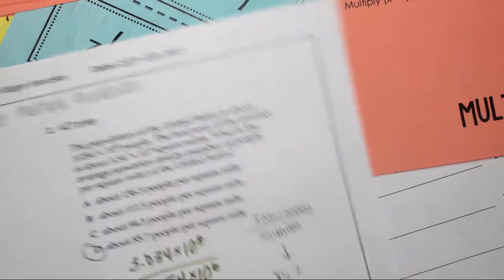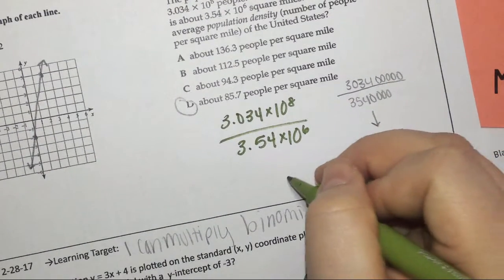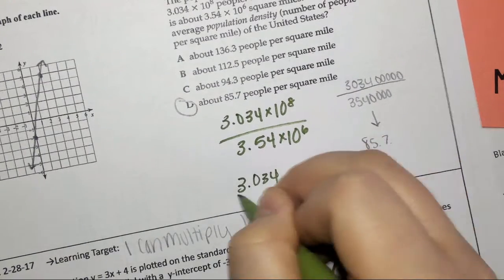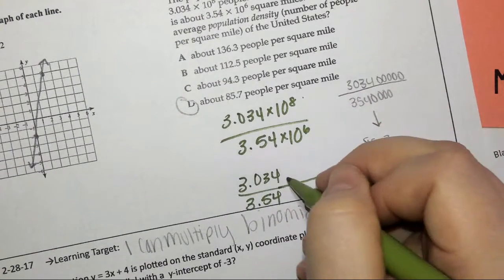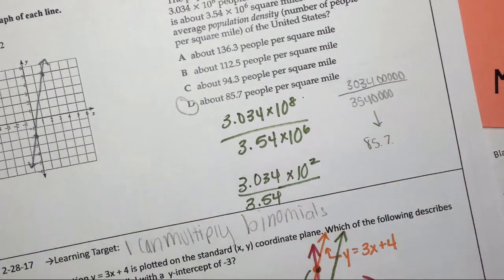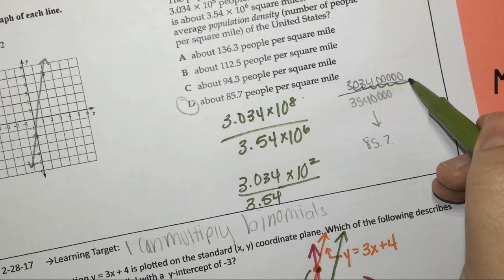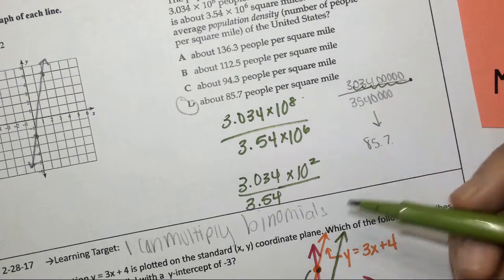What do you do when you're dividing with your exponents? You subtract them. So I need to figure out what that is. But when you subtract 8 minus 6, it ends up being 10 squared. So you could have used rules of exponents rather than doing what Maggie did, where she actually moved it over and put it in standard form. You don't have to put it in standard form. You can use your rules of exponents and leave it in scientific notation.